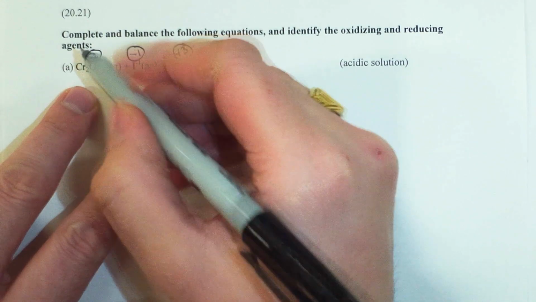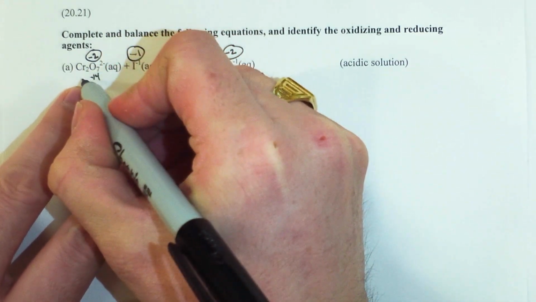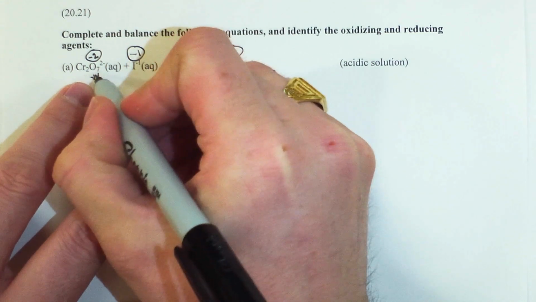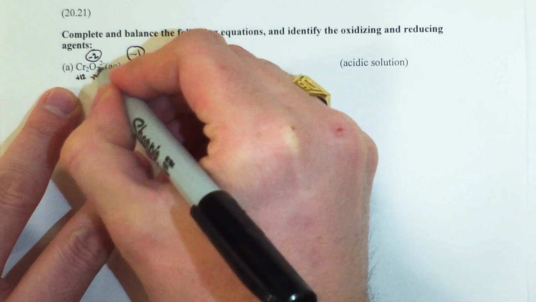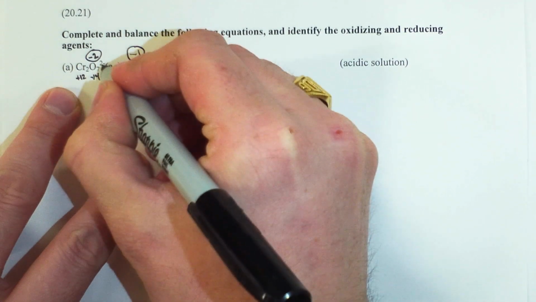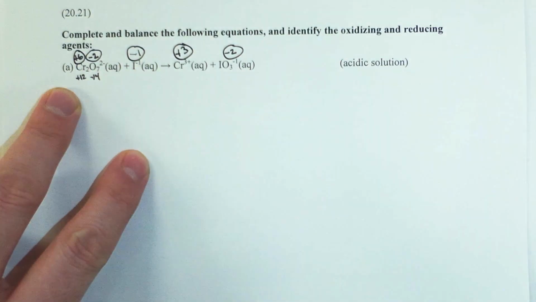that's pretty easy, unless it is in a peroxide or polyatomic. So 7 times -2 is -14. Chromium's net oxidation number needs to be plus 12 then. So we get this plus this giving -2. So chromium must be plus 6.